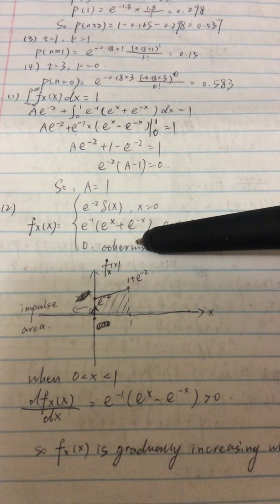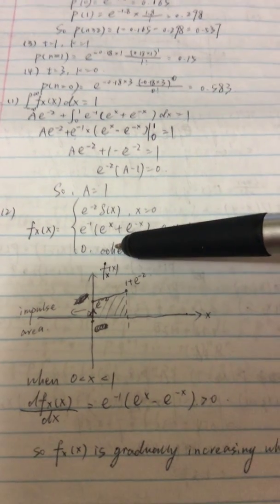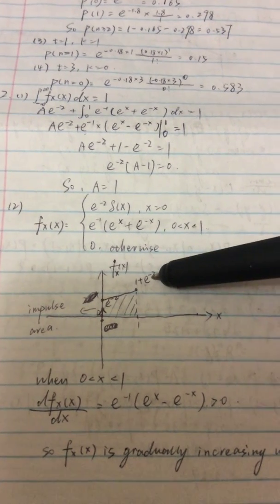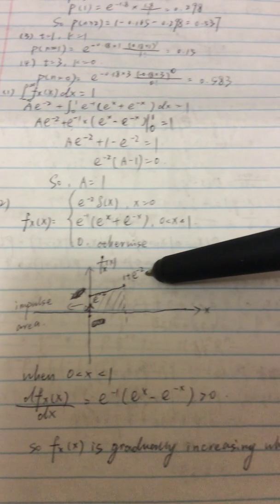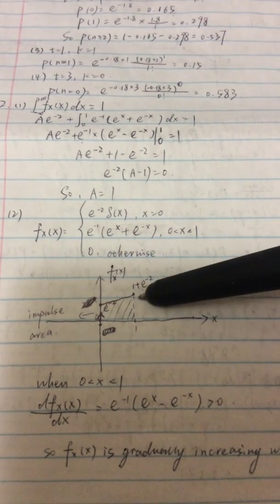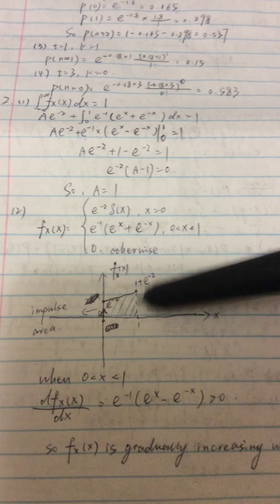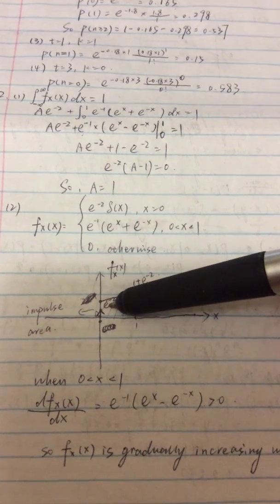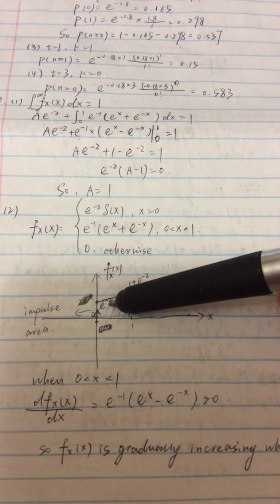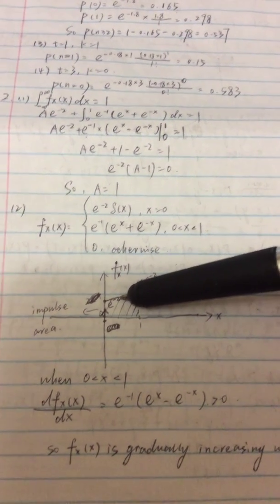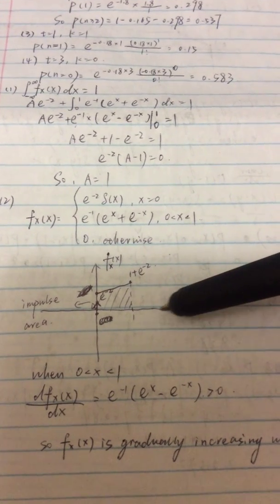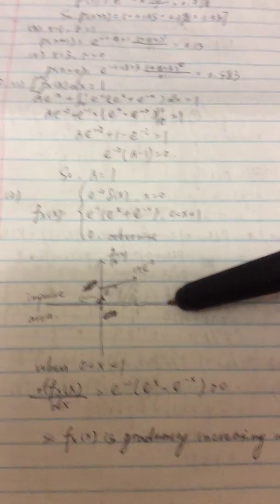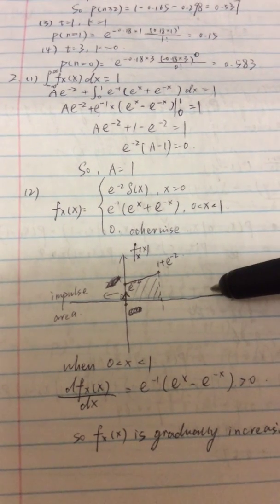And when x is greater than 0 and less than 1, fx is e minus 1 times this. We apply x equals 0 to it, and we can get here, this point is 1 plus e to the power of minus 2. And when x is 1, this value is e to the power of minus 2. And for the other values of x, fx equals 0. So the diagram of fx is like this.